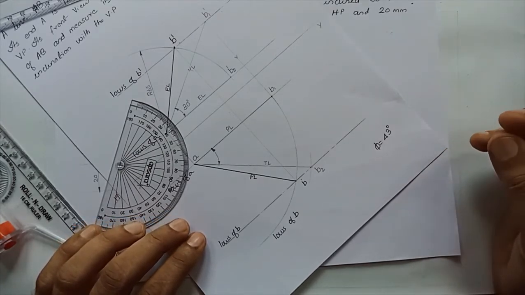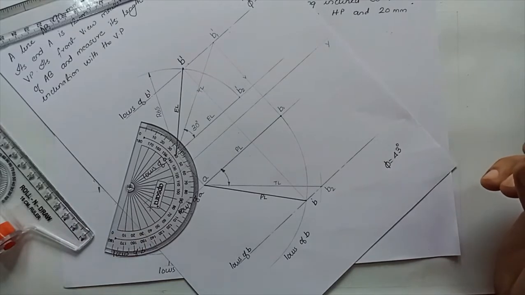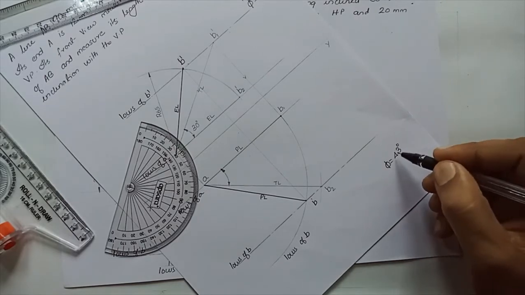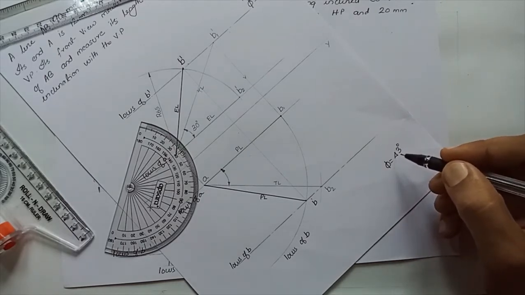When I refer to the textbook, the actual value that is given in the textbook is 44 degrees. So you can have a variation of 1 degree. That is, you can get it even as 45 or 43, which is also acceptable. But beyond this limit, it is not acceptable. I'm getting it as 43, the actual value in the text is 44, so there is only a variation of 1 degree, which is acceptable.